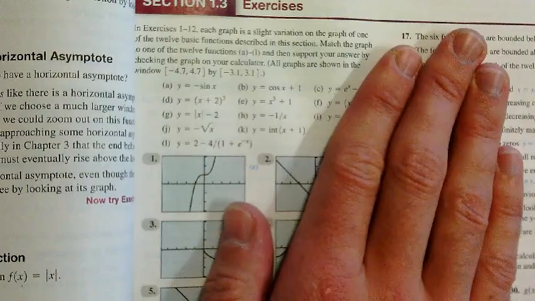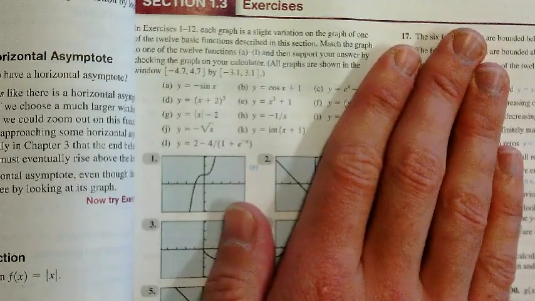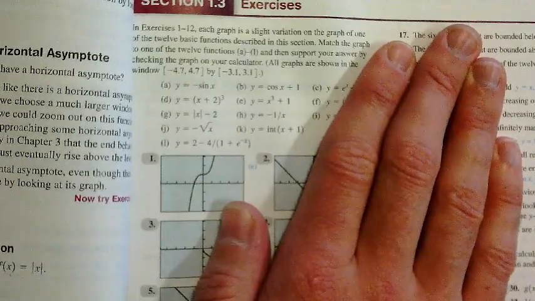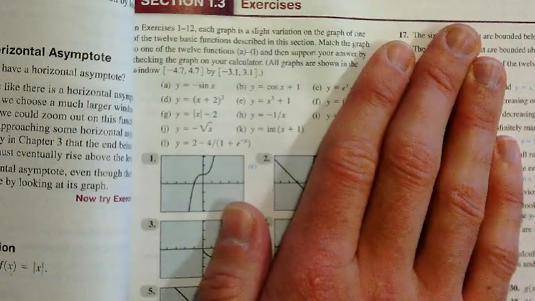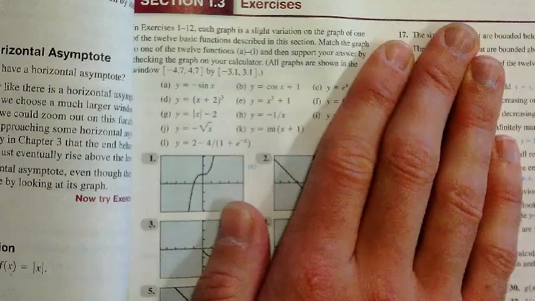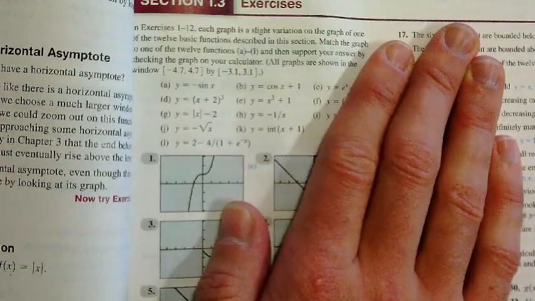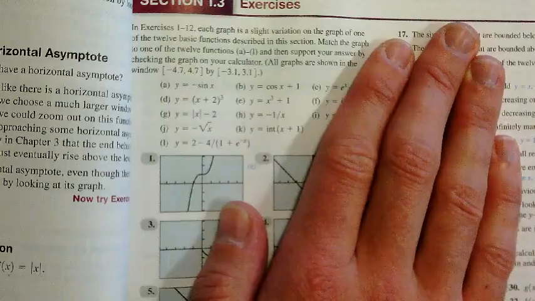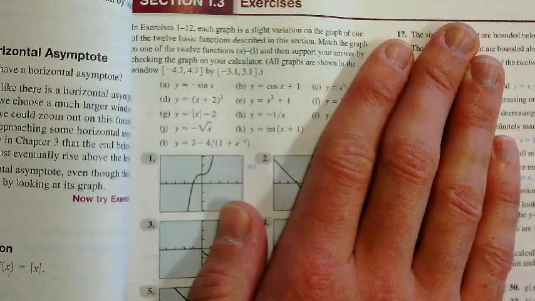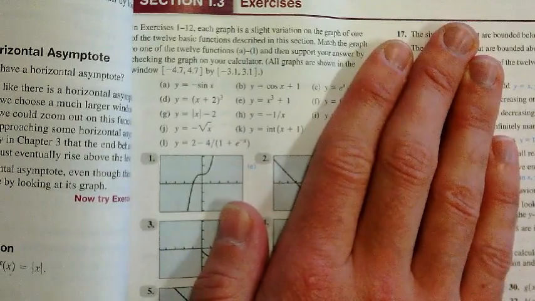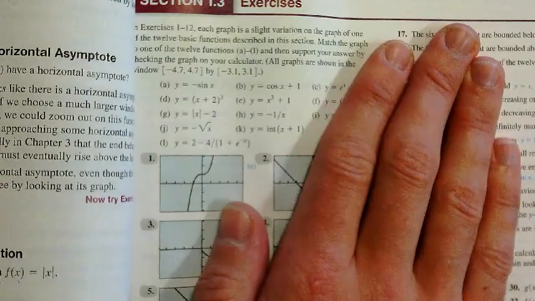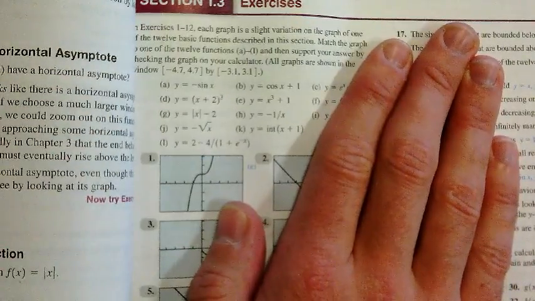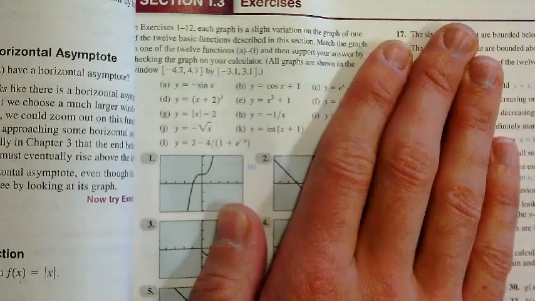Now, in the other ones, like in 15 through 18, I'll just read this. Identify which of exercises 1 through 12 display functions that fit the given description. So 13 says the function whose domain excludes 0. And then what you'll do is look at the graphs from 1 through 12 and say, this exercise models this property.